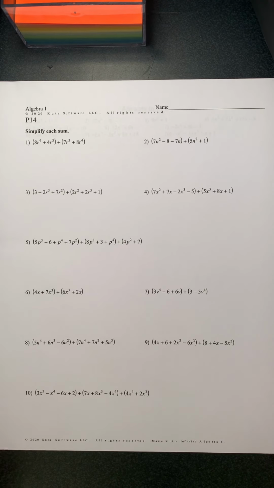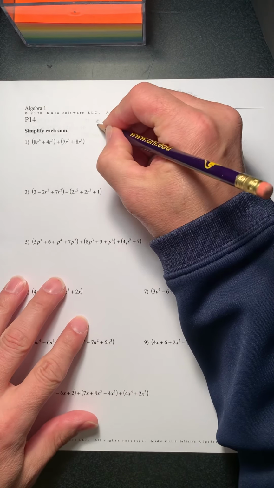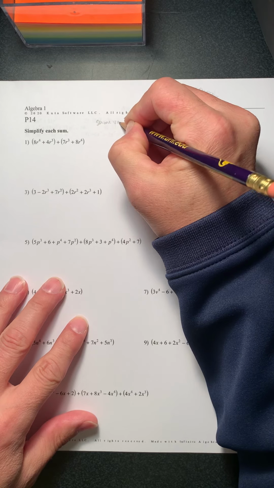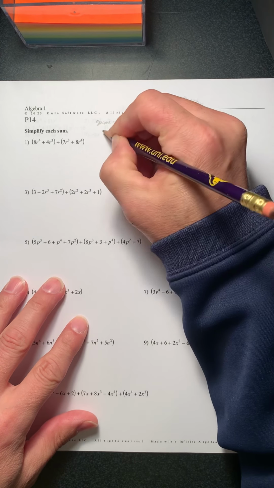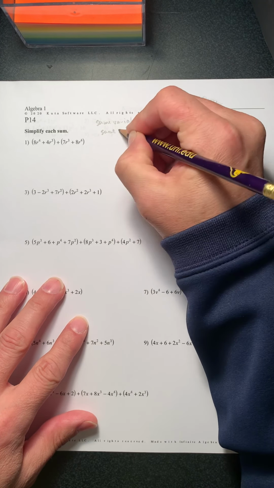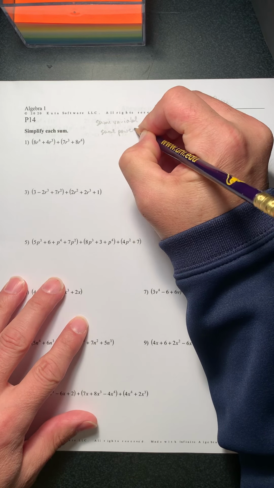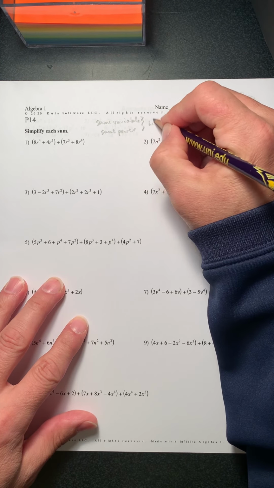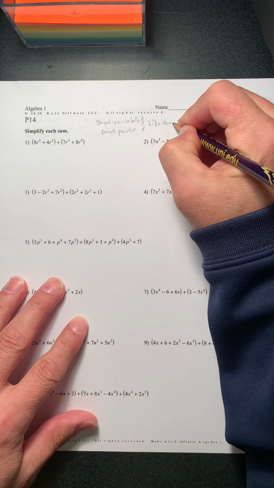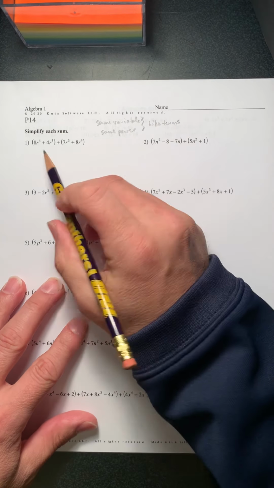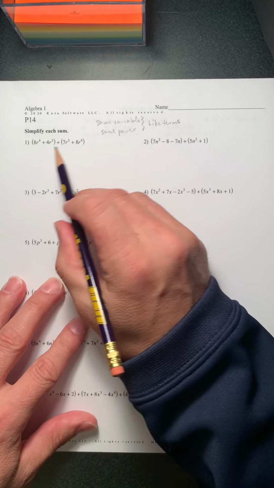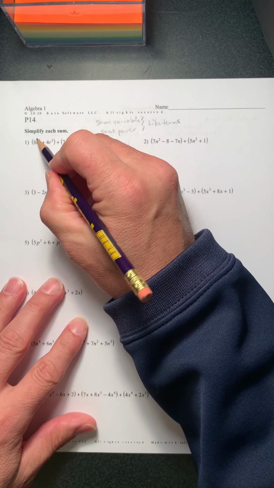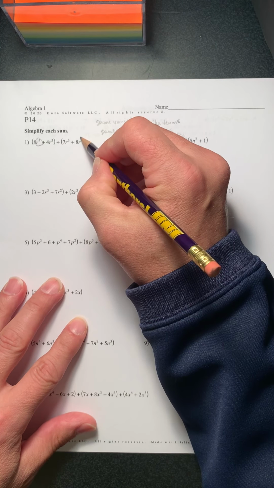So we're looking for the same variable, same power. These things together mean that we are going to have like terms. And so on question number 1, we're looking for like terms. We have r to the 4th and an r to the 4th.